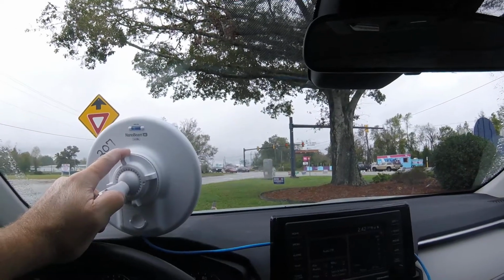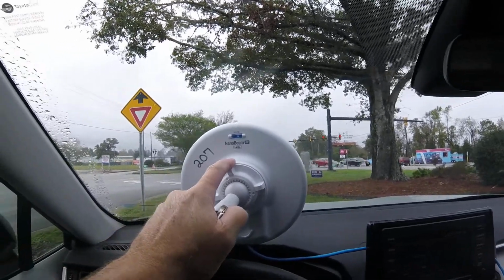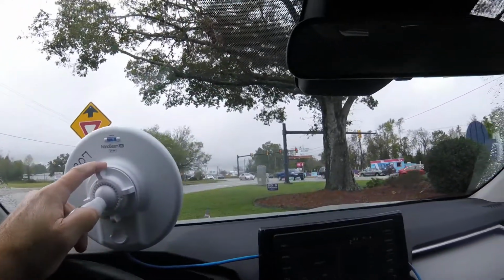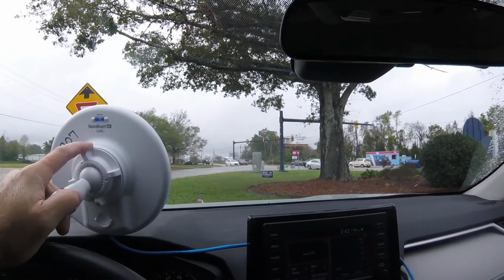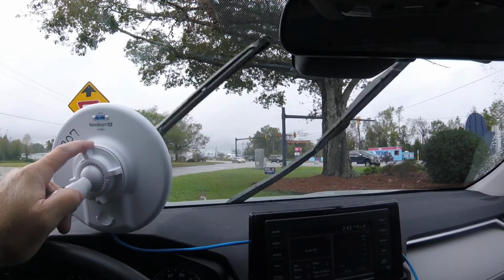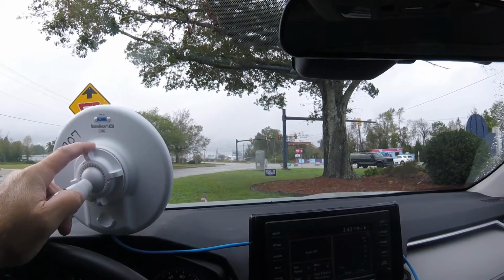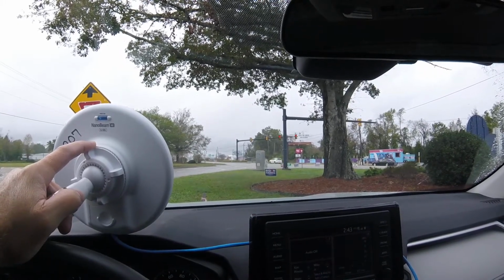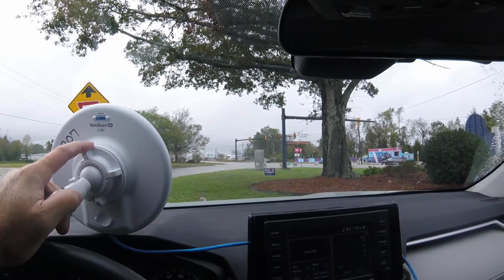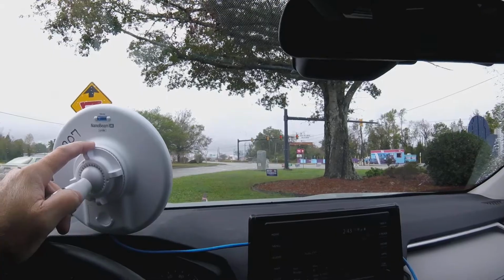Well, we're just checking the environment of 2.4 gigahertz in this area. You see the tower there in the middle of the screen. Right there, left side of the stoplight, going all the way to the left before the pole that holds all the stoplights up.